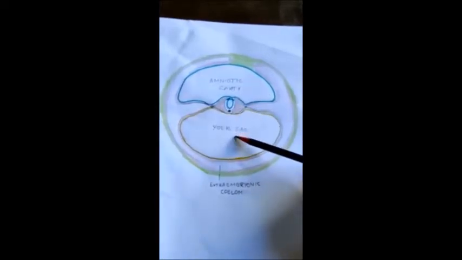Hello students. Today we are going to discuss the development of the neck region and the structures within the neck region. So we'll go back to this basic diagram of the embryo where we can see three germ layers plus the amniotic cavity and yolk sac.